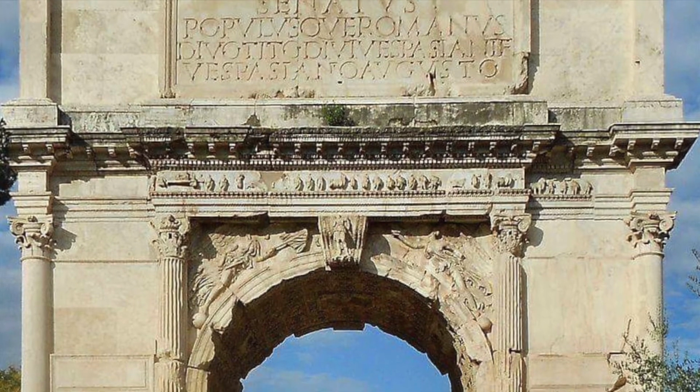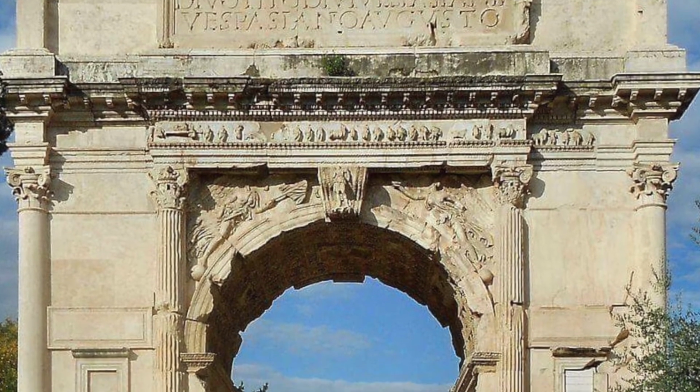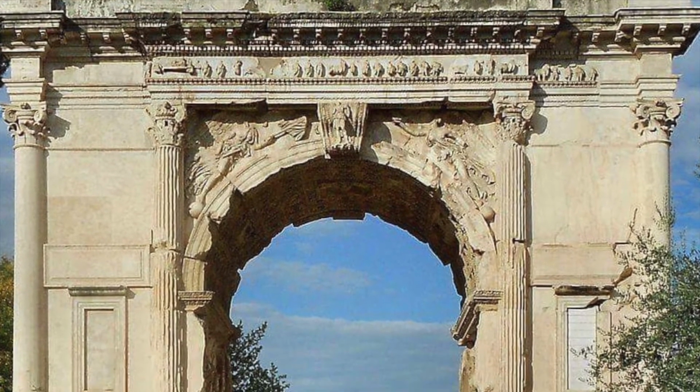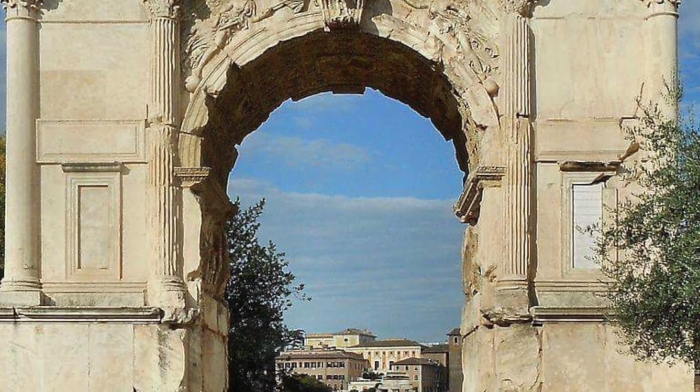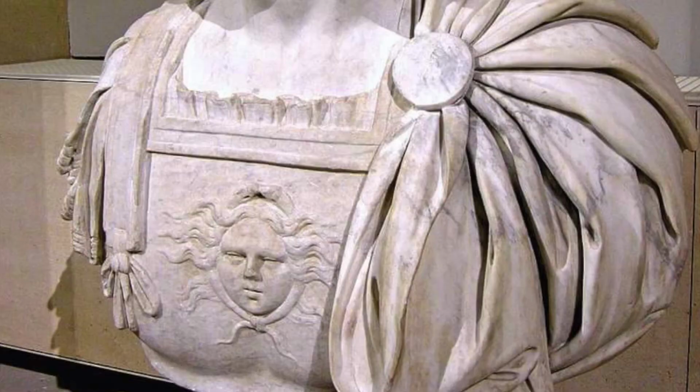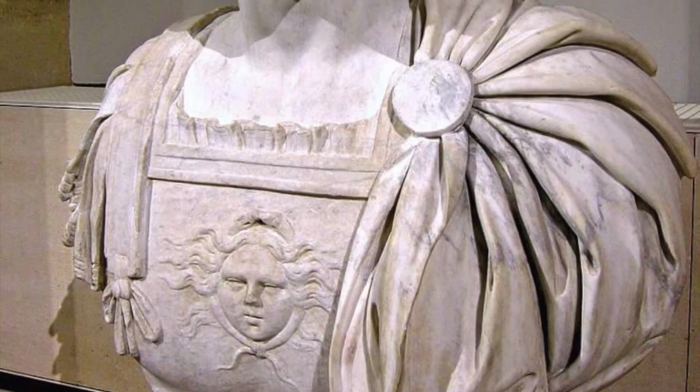Now that we understand Greek art, we will proceed to understanding Roman art. To understand further about Roman art, we will now show you some of its artworks.